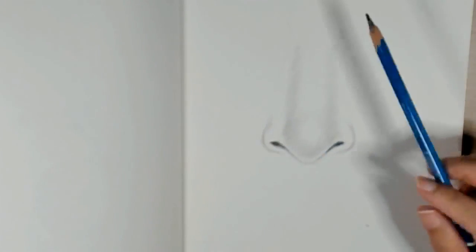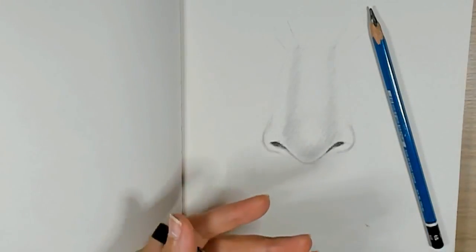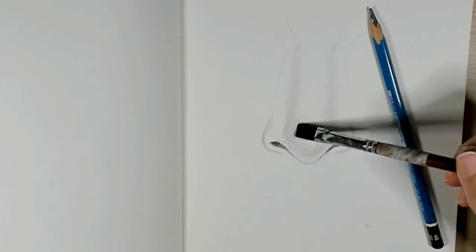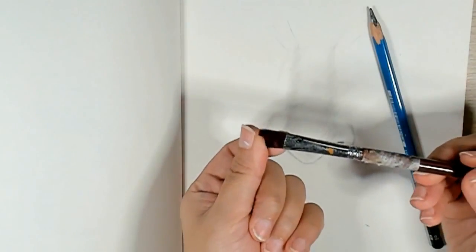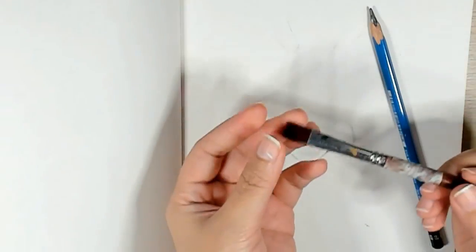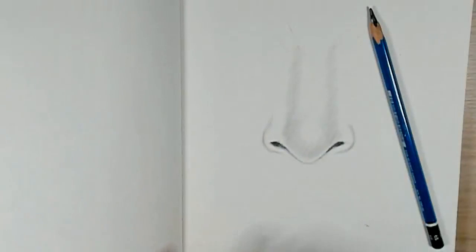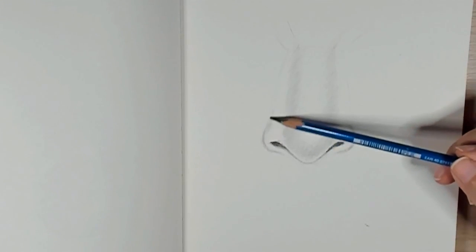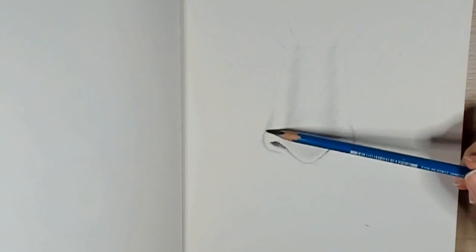And another thing that you can use for blending as well is a brush. So you can also use a brush to do the blending. Try to use a soft-haired brush. Okay, synthetics probably, or you can even use, if you have those small eye makeup brushes, you can also use that to do the shading. So many ways, so many different things that you already have at home that you can use to aid you in your shading.